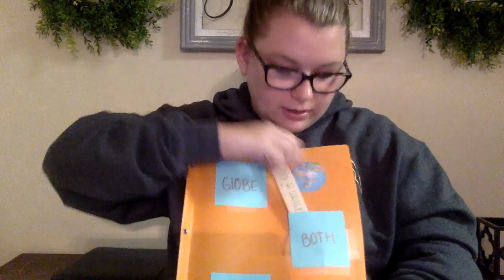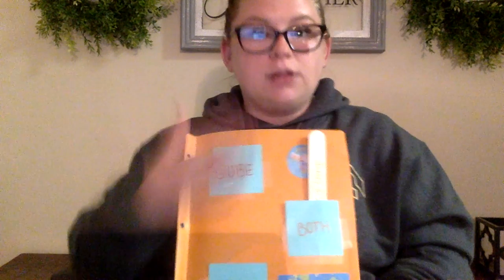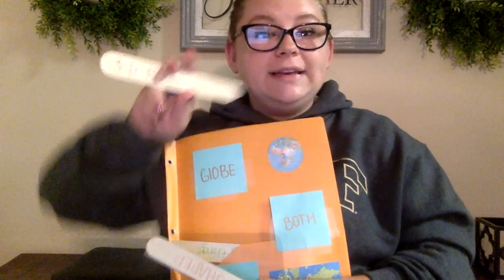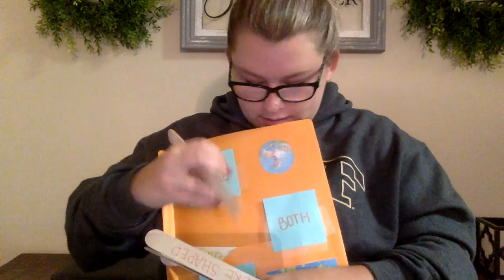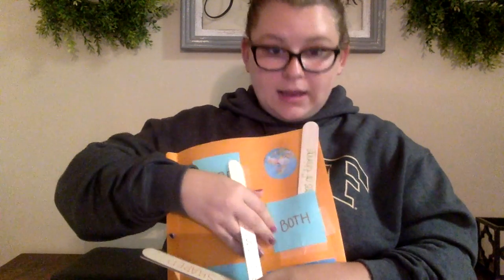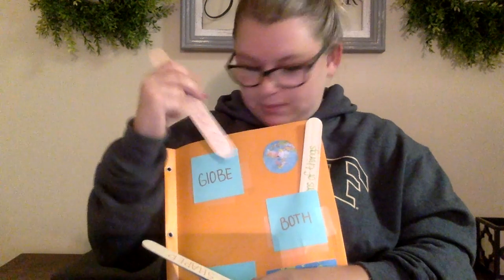That's going to be both, because a globe is a smaller version of Earth, and a map is a smaller version of what the world looks like, a closer view. Let's do another one. A 3D model is going to be the globe, because it's 3D.